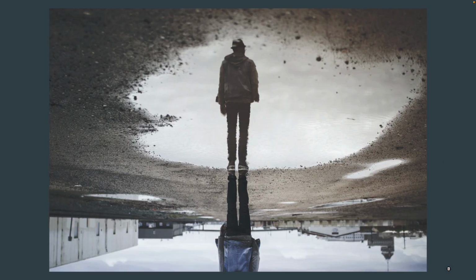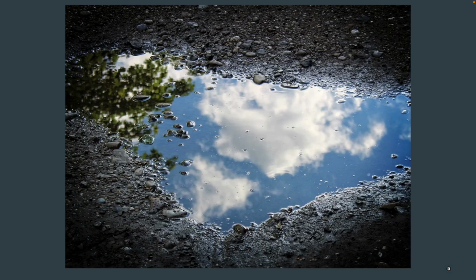In this example, the artist really focused on their composition. When they were editing later on, they flipped the picture 180 degrees so that the puddle is towards the top. So it looks like the reflection is the actual person standing versus the other way around.